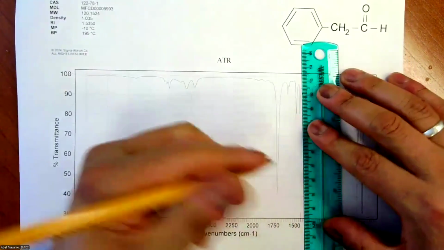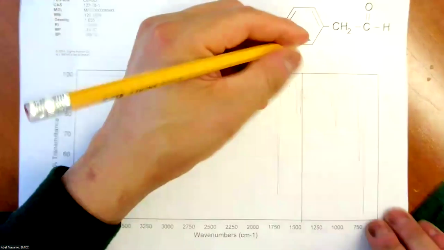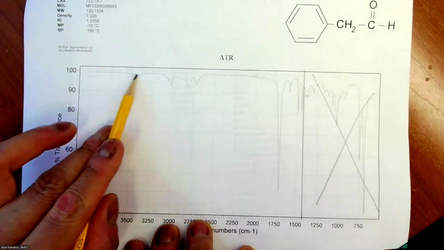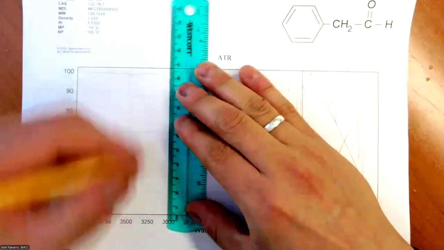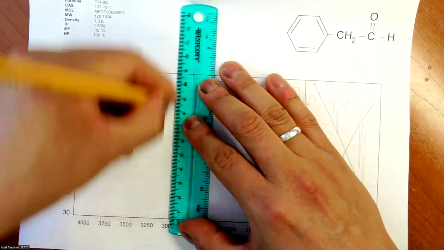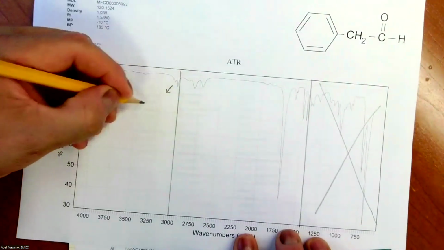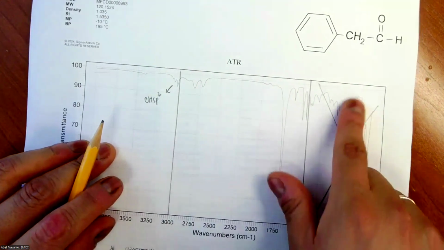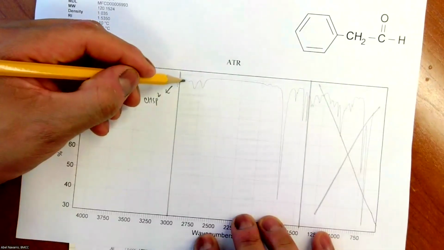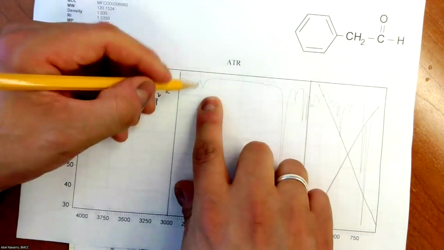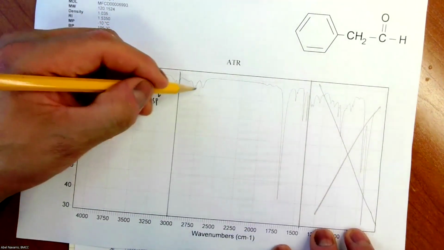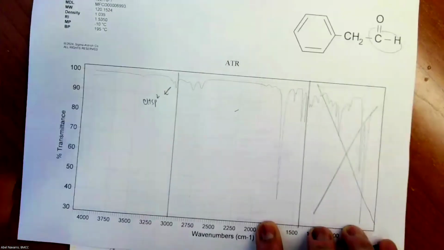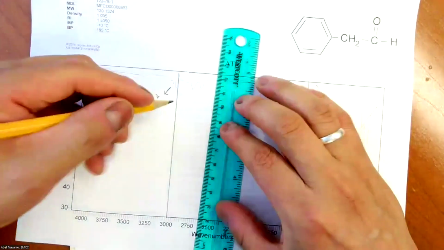Ignore the fingerprint. It's optional for you to trace that line of fingerprint. Let's go this way. Nothing on the 3000 line. CH sp2, right above 3000, which makes sense. CH sp3 a little bit, but not that much. But I see those two humps, those two hills here. They are the aldehydes, 2700 and 2800.